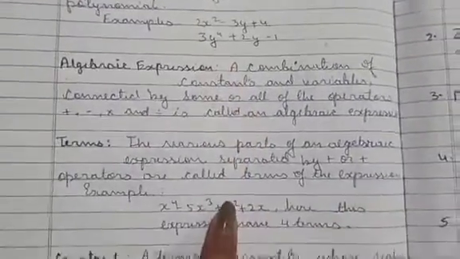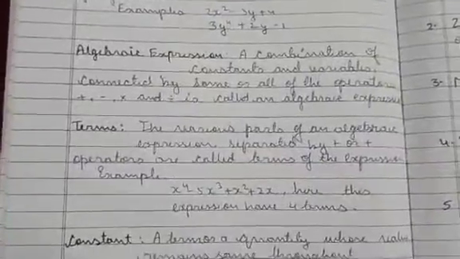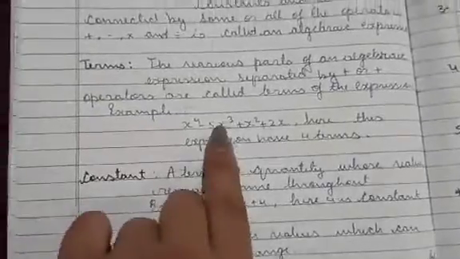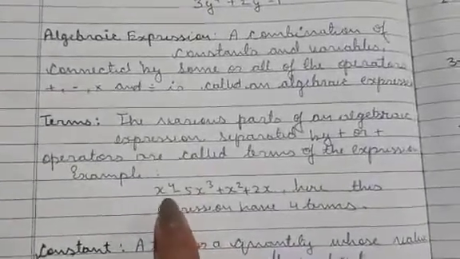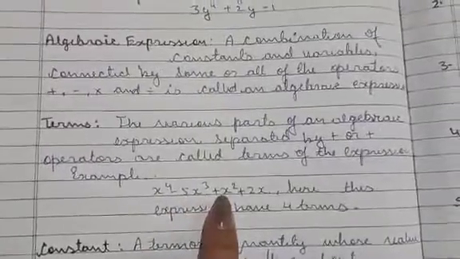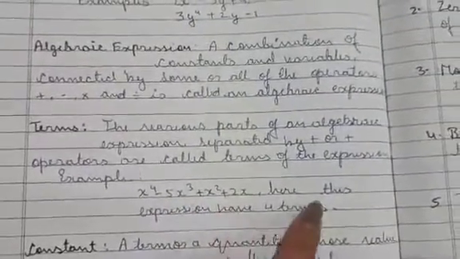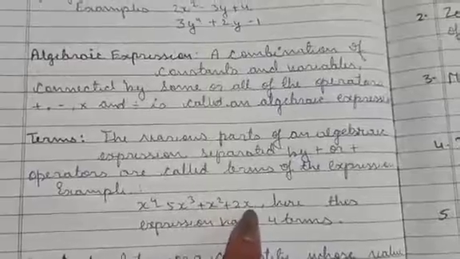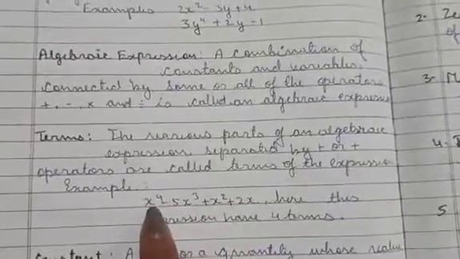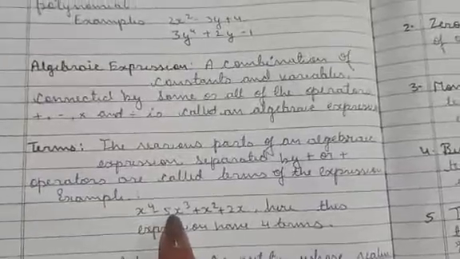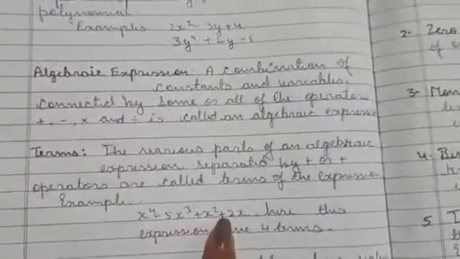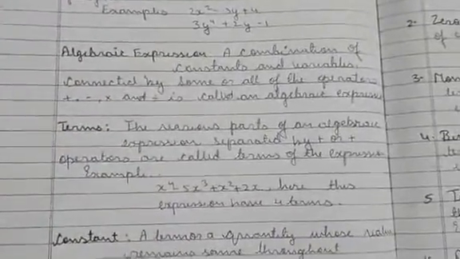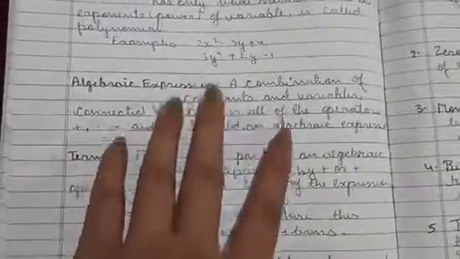So we can say that an algebraic expression has terms, and these terms are made up of constants and variables. For example, to understand terms, x to the power 4 minus 5x cube plus x square plus 2x. Here we have 4 terms. The first term is x to the power 4, the second term is minus 5x cube, the third term is plus x square, and the fourth term is plus 2x. After all this we can easily understand what terms are, what algebraic expressions are, and what polynomials are.